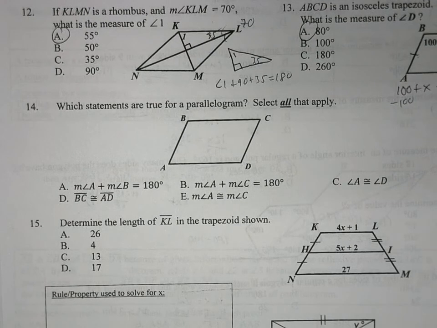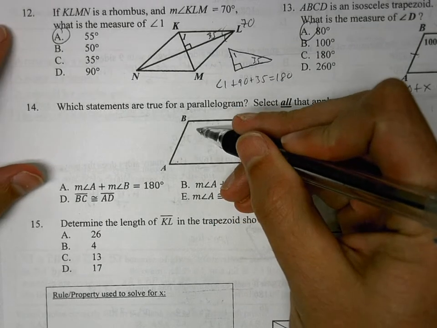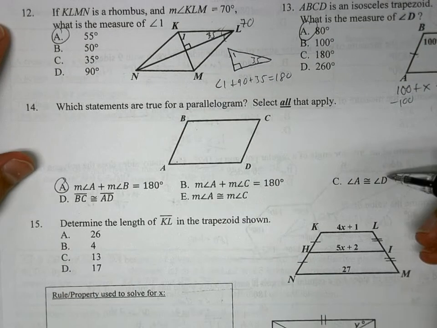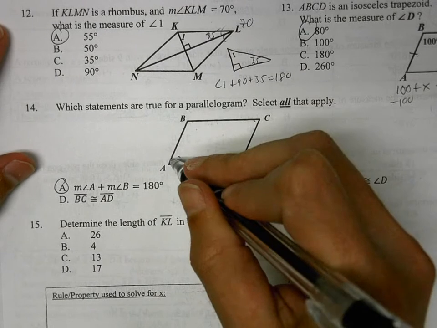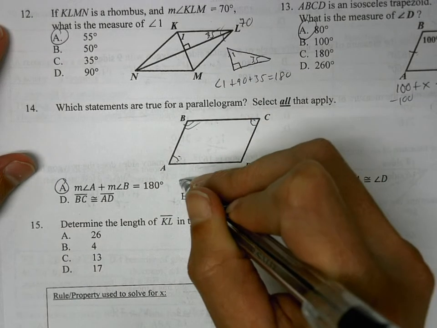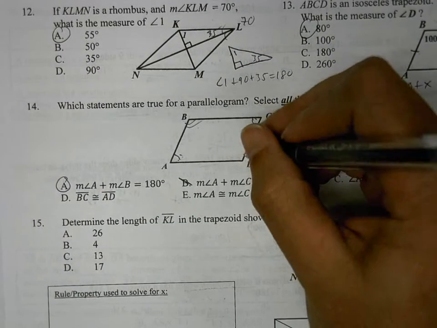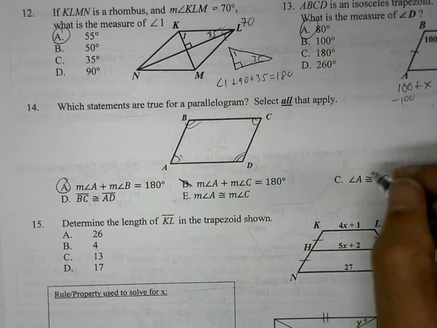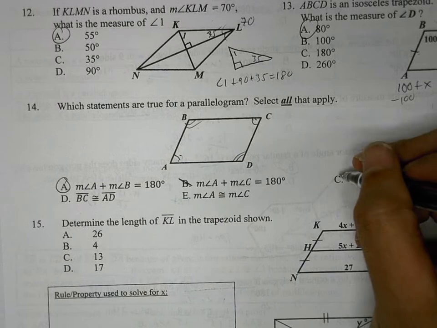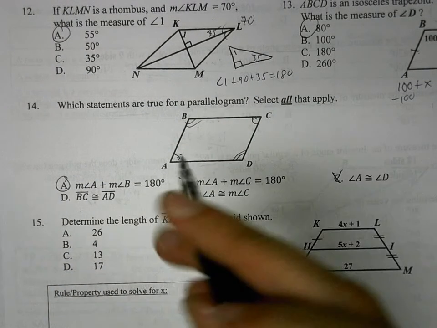14. Which statements are true for a parallelogram? Select all that apply. So A and B are consecutive angles, which means they are supplementary. A and C are opposite angles, which means they should be equal to each other. So B is not necessarily true. If it was a rectangle, it would be true. And A equals D, that is not true. That's acute, that's obtuse, they are not equal.